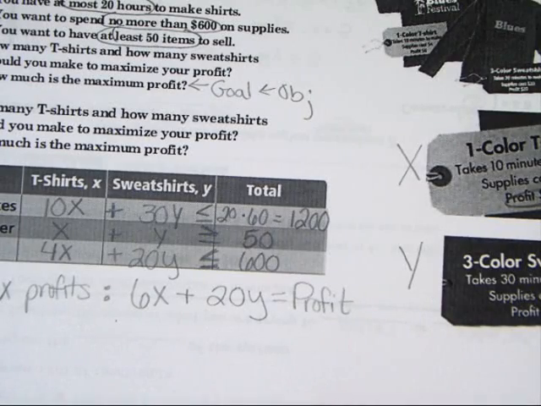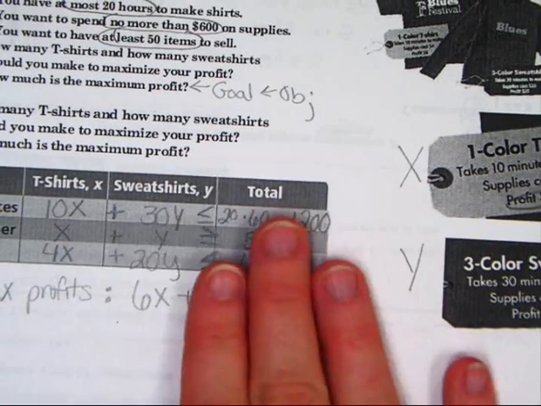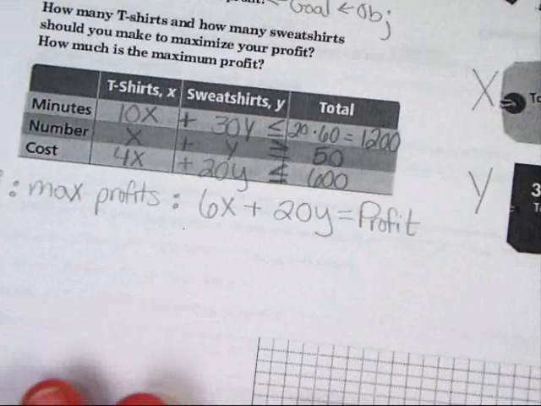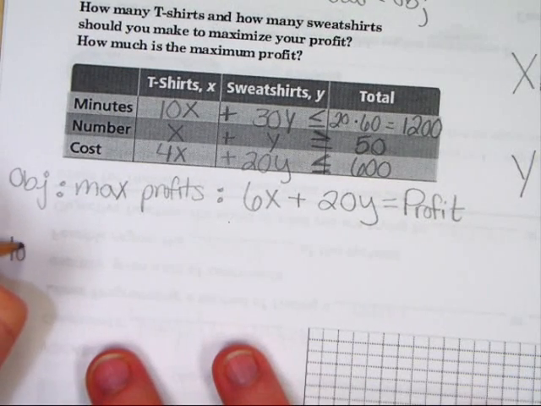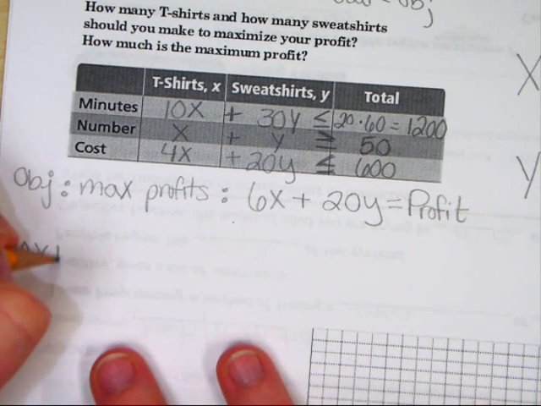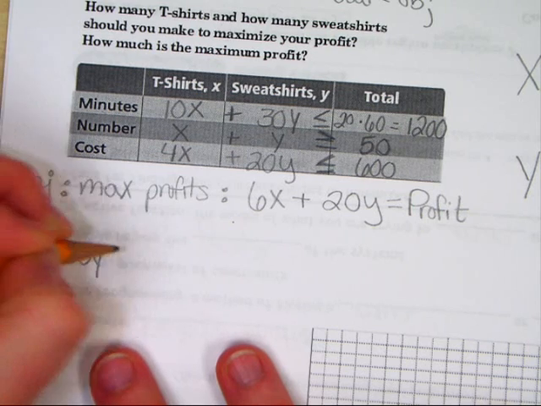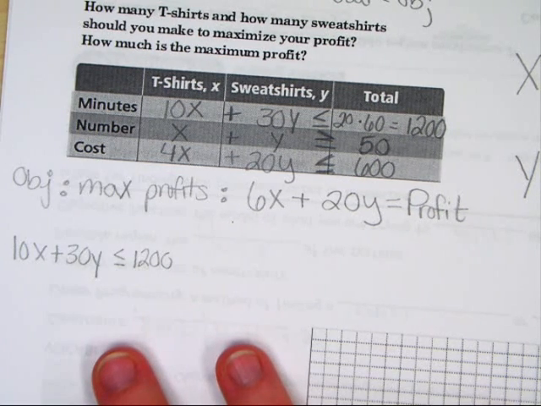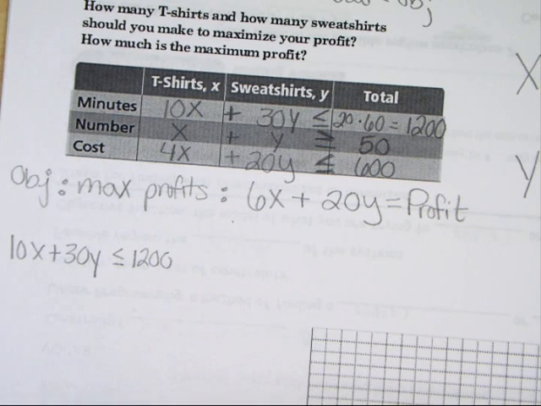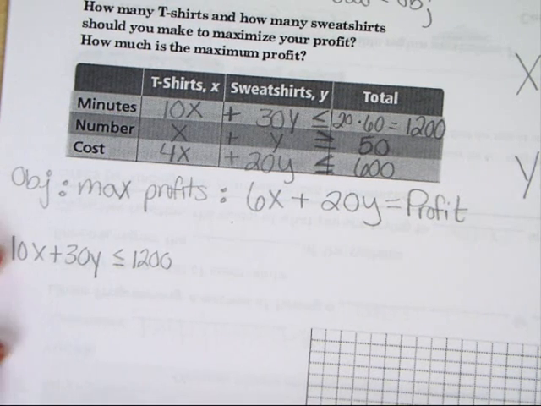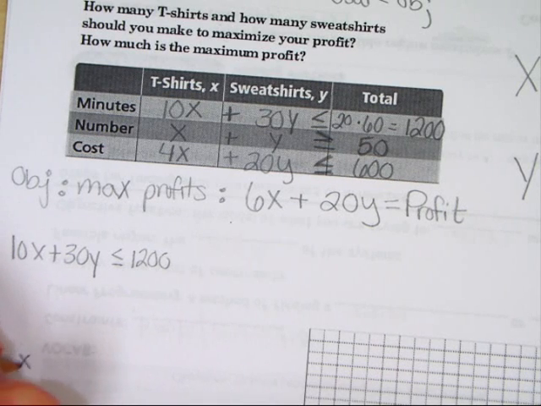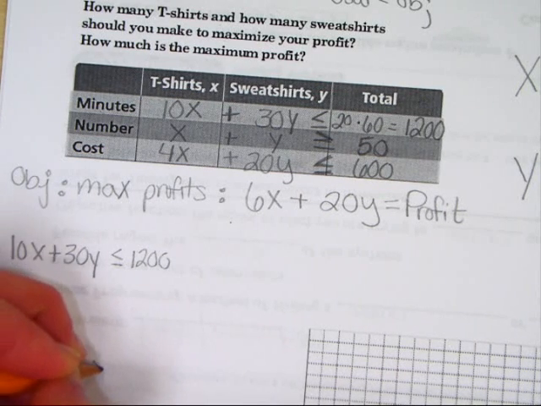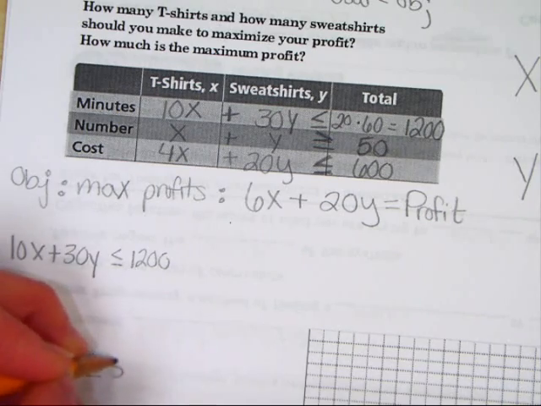Less than or equal to 600. So I'm going to carry these down here. Ready? The first one, 10x plus 30y has to be less than or equal to 1200. Nice clean math equation. The next equation, I'm going to have to leave some room because I need to solve that for y. The next equation is just x plus y has to be greater than or equal to 50.